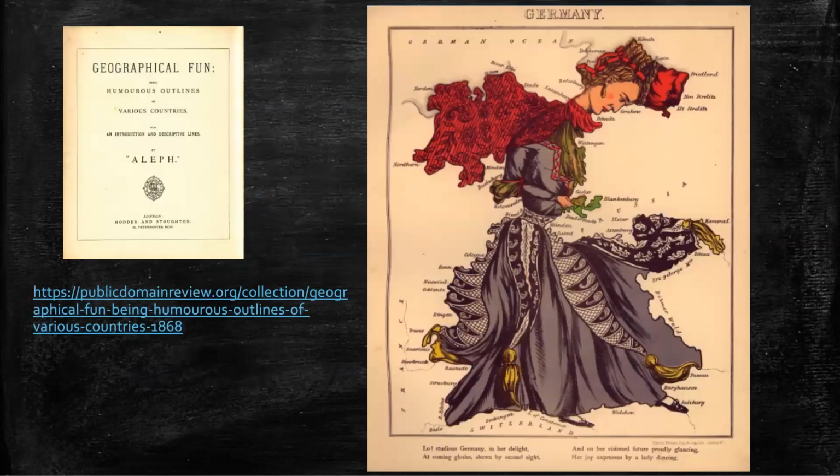There are some very creative maps out there. This is a book called Geographical Fun. This is back in 1868, but the book is later than that. What they did was take every one of the European countries and create a person out of it.